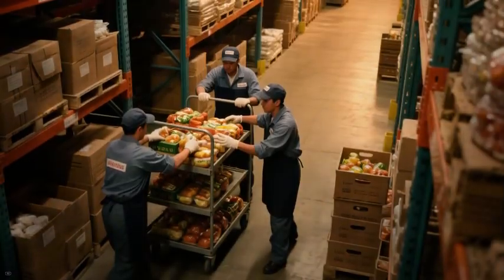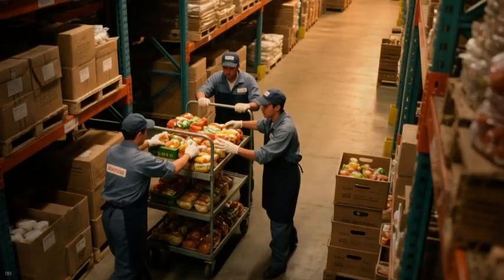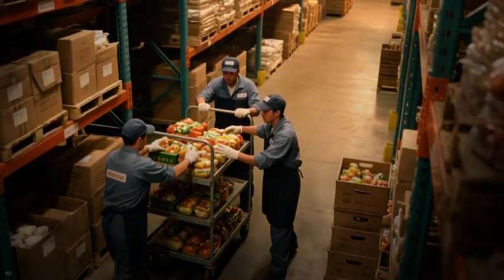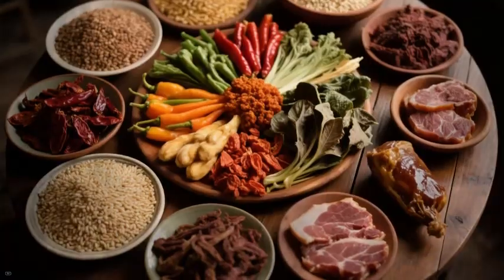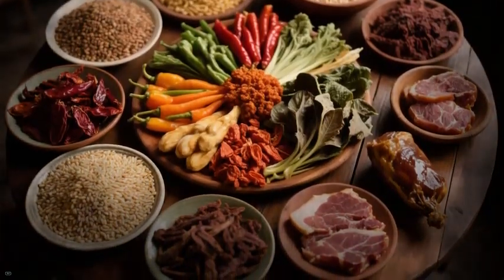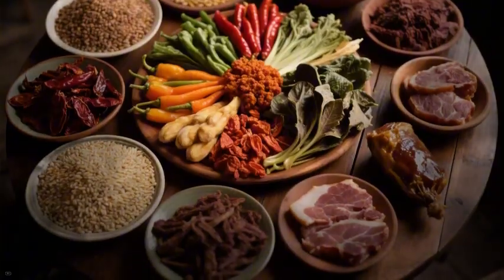Food played a crucial role in maintaining the workforce. Supplies were transported from nearby settlements or from administrative centers farther south. Grain, dried vegetables, and preserved meat formed the core of the diet.